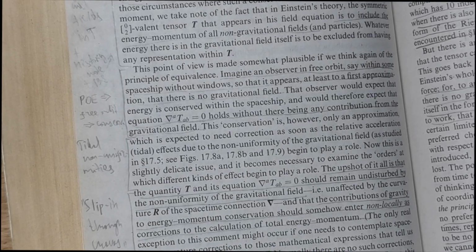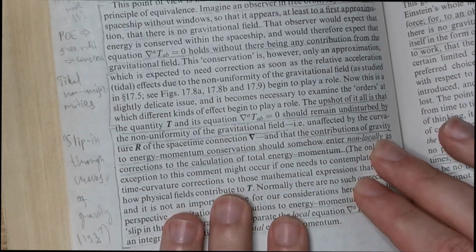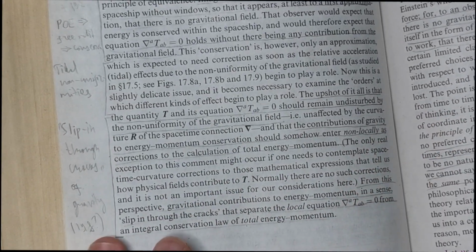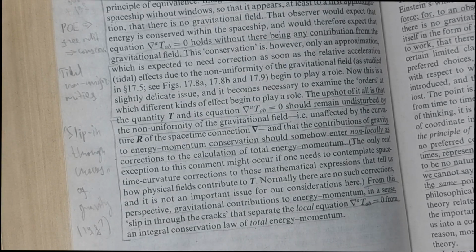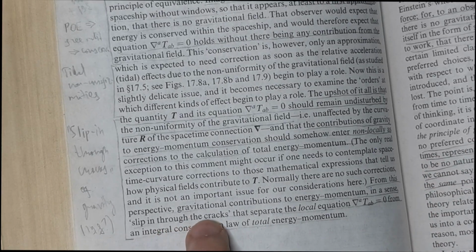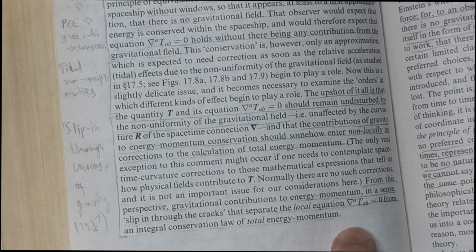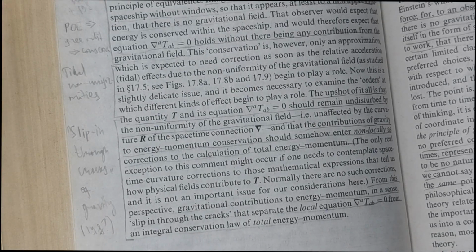And to take care of those, he once again basically says that we'll need to wait for 19.8, and that those gravitational contributions to the energy will slip in through the cracks that separate the local equation from an integral conservation law of total energy momentum.